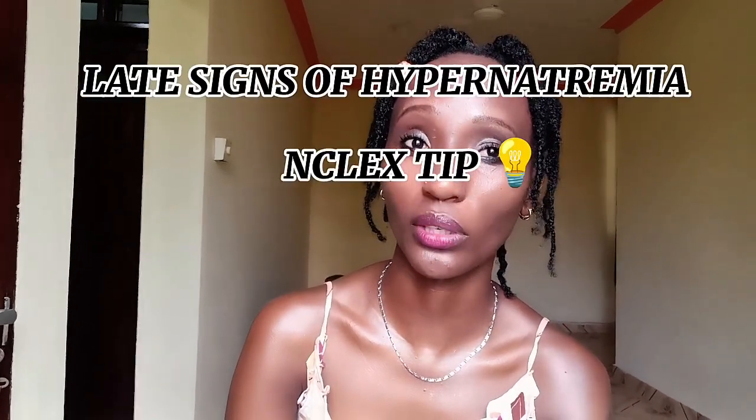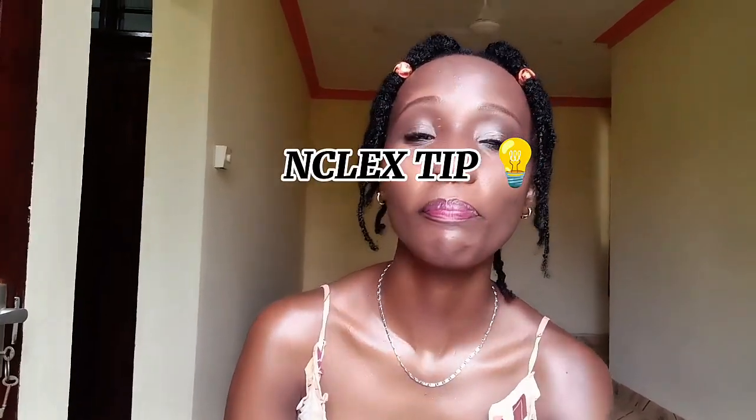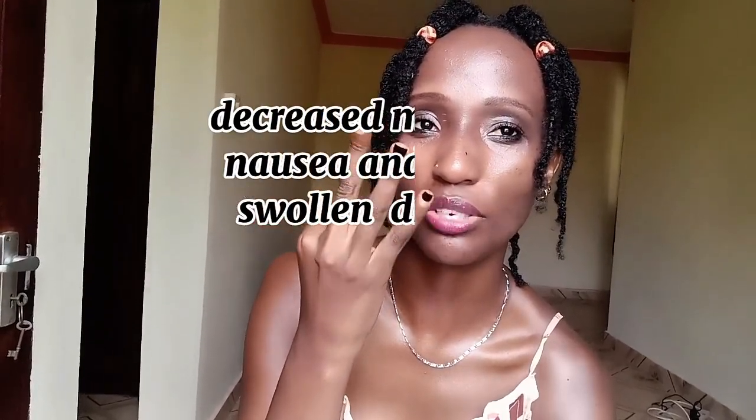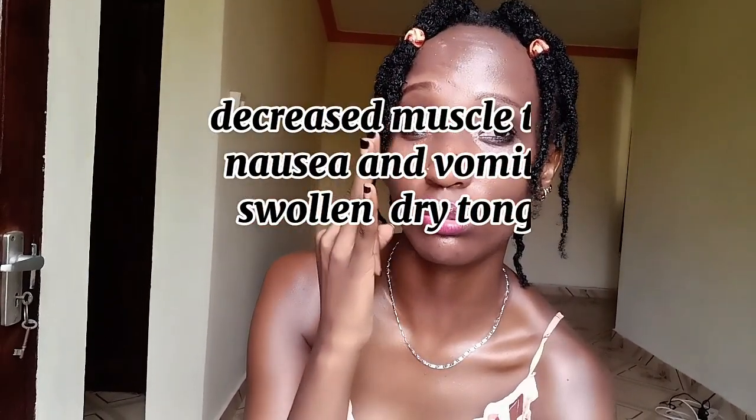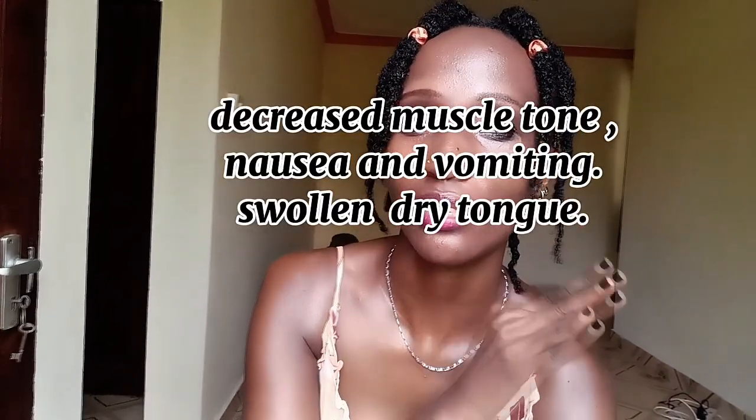Okay. And now there are 3 late signs of hypernatremia that you're supposed to be so keen on. When you get these signs, just know that your patient is likely going to code. Right, and you have to be very keen, and these are also highly examinable, so you need to know them. Decreased muscle tone, swollen dry tongue, nausea and vomiting. Be keen about these 3 signs in hypernatremia. The moment you start seeing the patient start to vomit, you're not headed in the right direction.